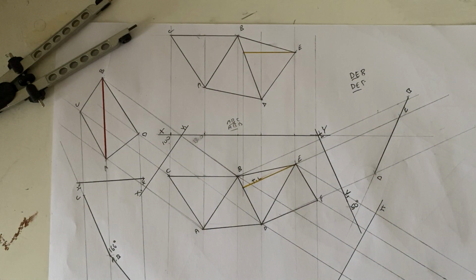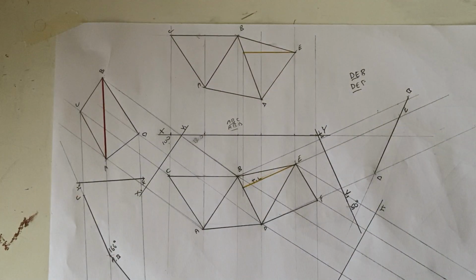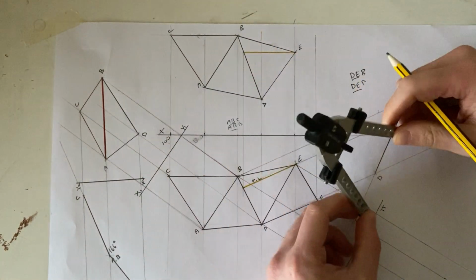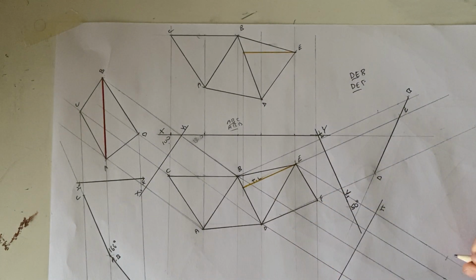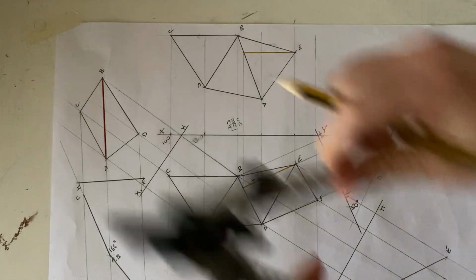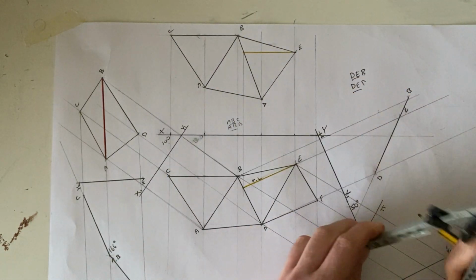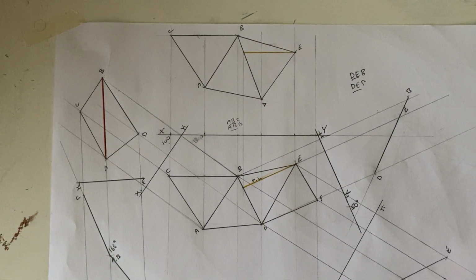So there's D now marked off. Then I have E. Take that down and take it out. So there's DE. And there's the true length of that line. And then we have B. Follow B down and out. So there's triangle DEB.